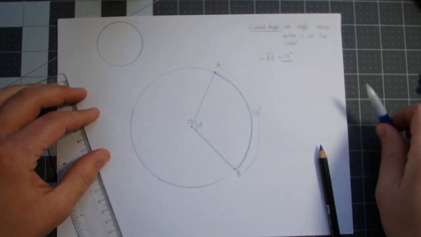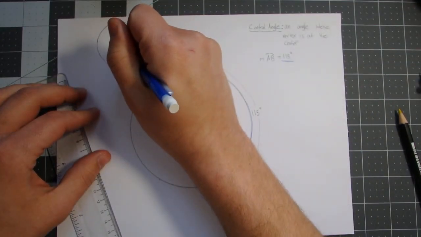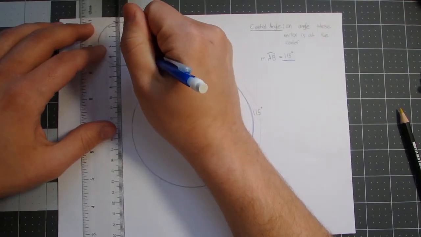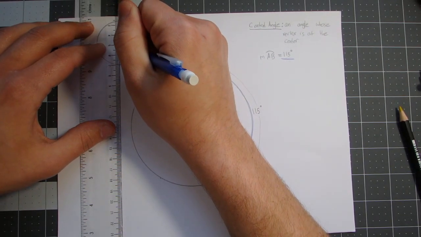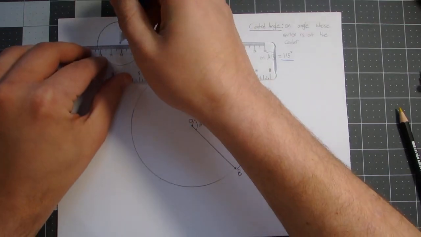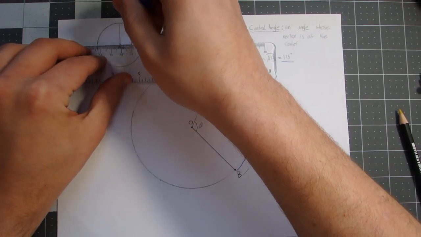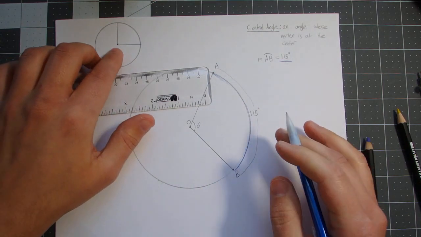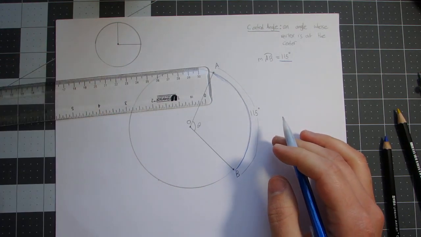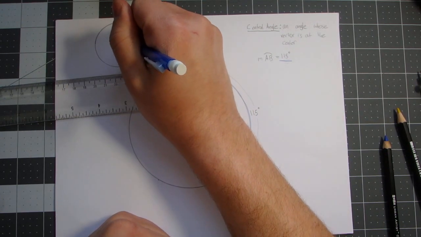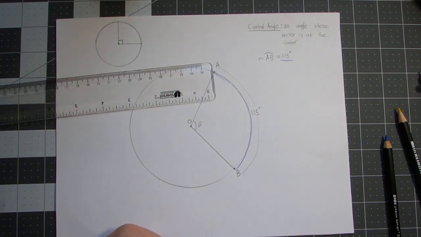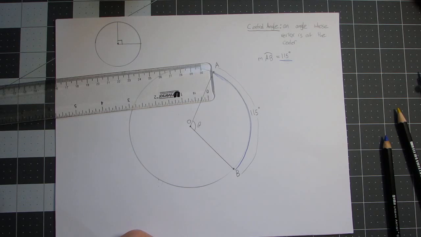Now, if you ever remember me talking about certain angles like this one here. The angle I'm drawing up here is exactly 1/4 of the circle. Since a circle is 360 degrees, I know this angle here is a 90-degree angle.